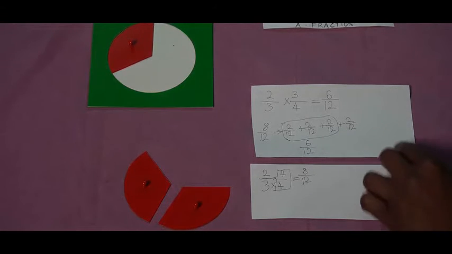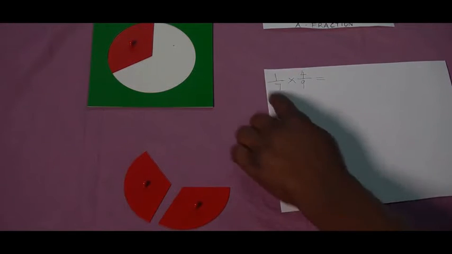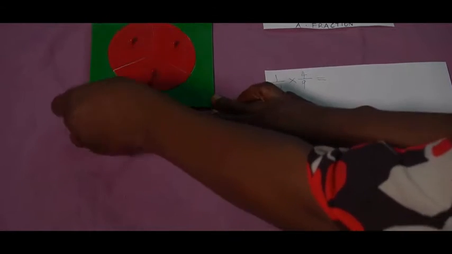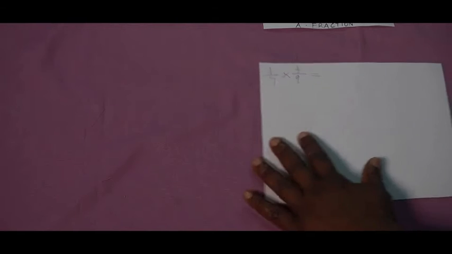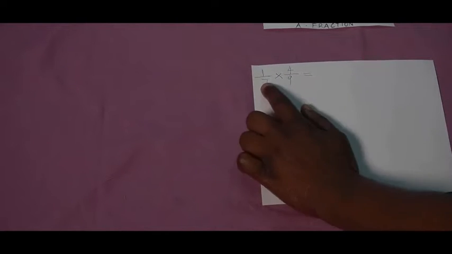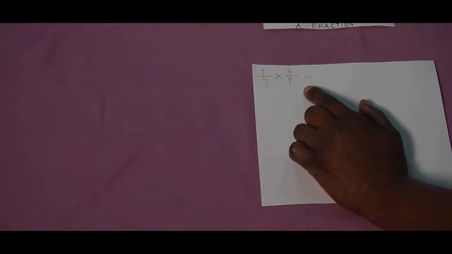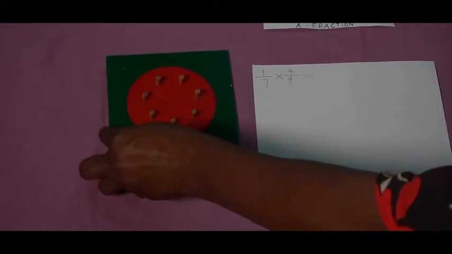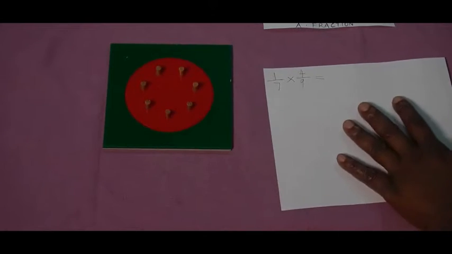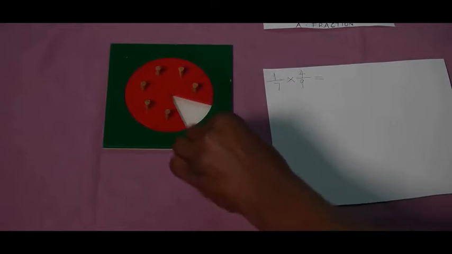Let's do another example. This problem says 1/7 times 4/9. I have my sevenths here. This is my 1/7.